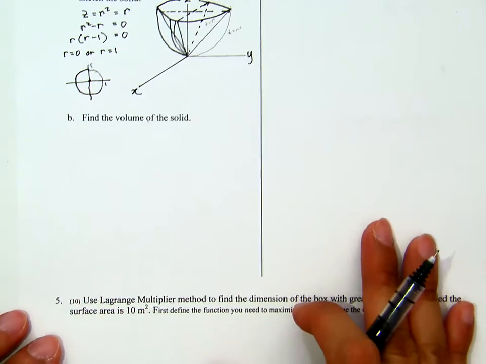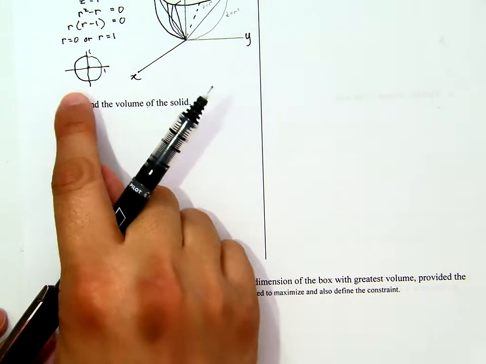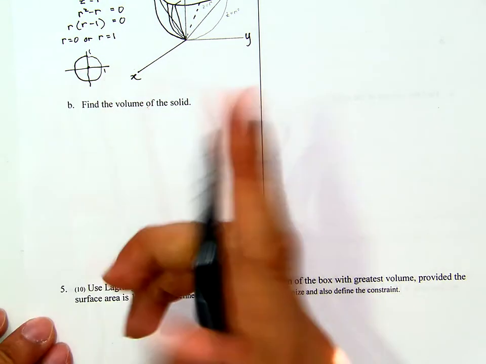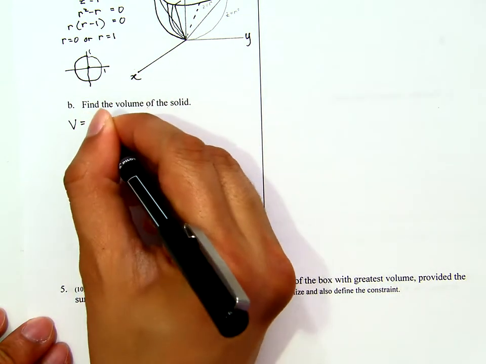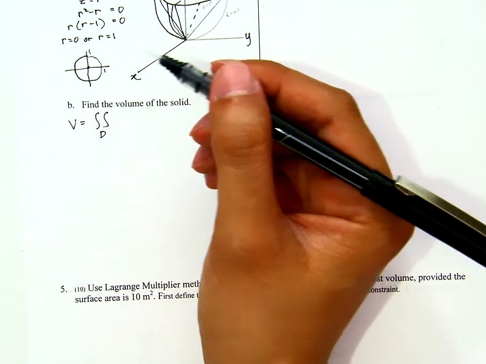Now let's see what is the volume of the solid. The volume of the solid actually will be built on that domain. The volume equals the double integral over that domain D. Let's call that domain D.